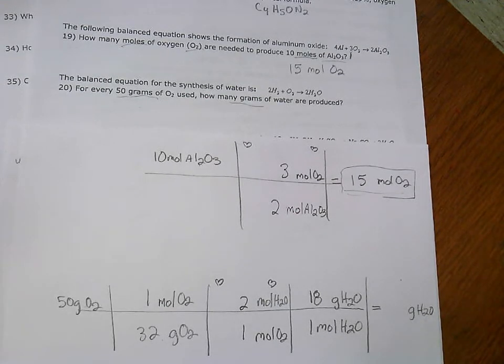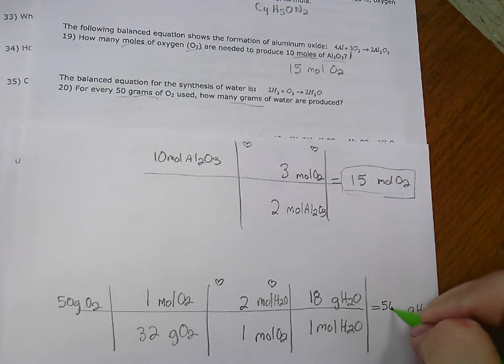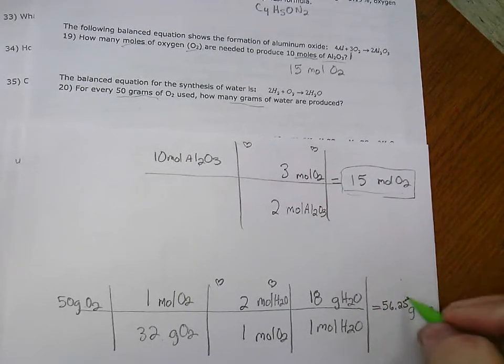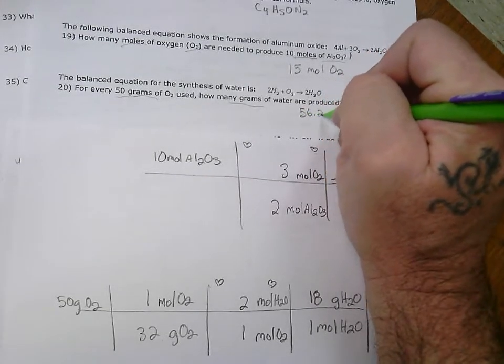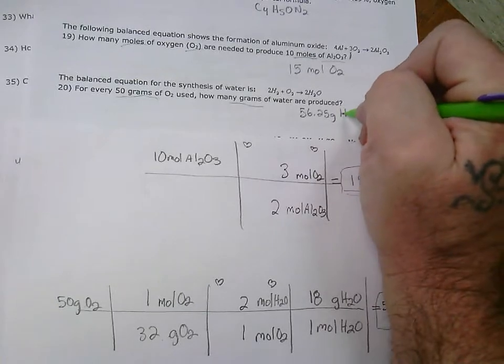So we have 50 times 1 times 2 times 18, enter, divided by 32, enter, divided by 1, which means that I have 56.25 grams of H2O.